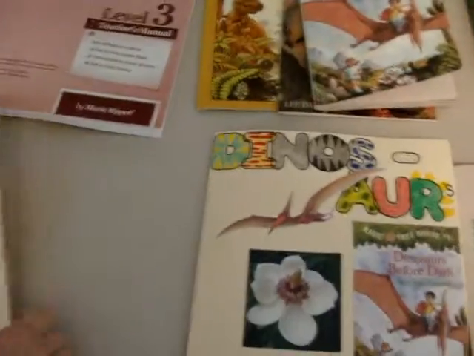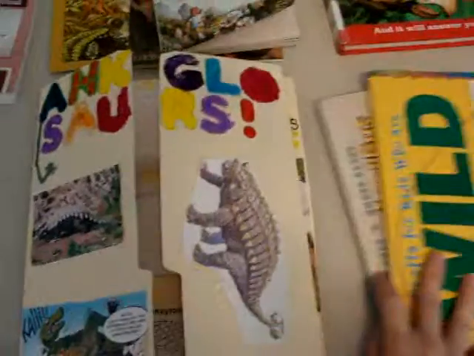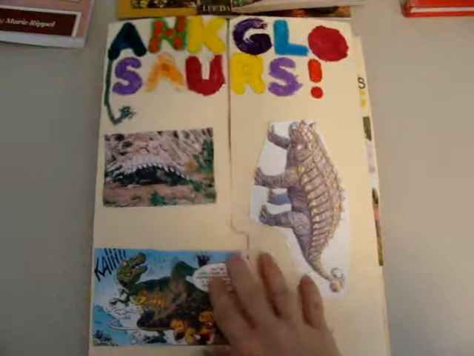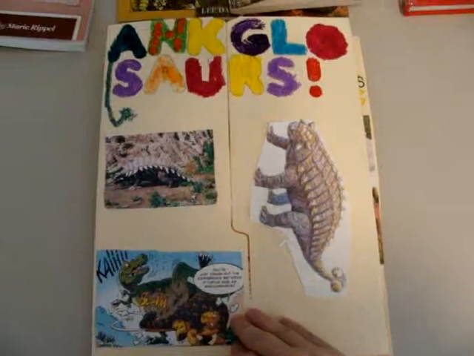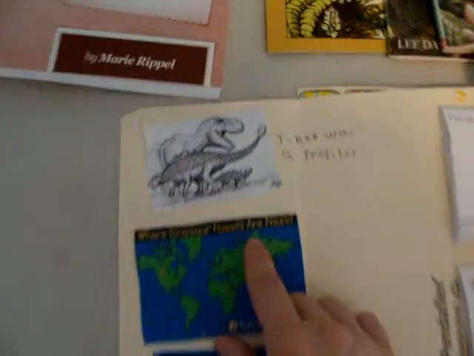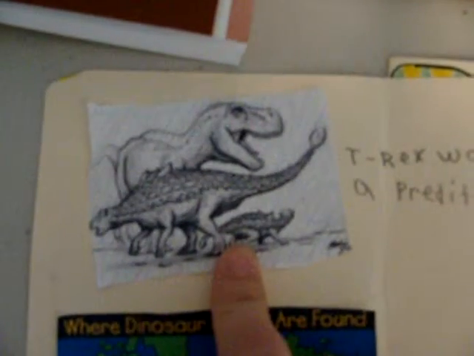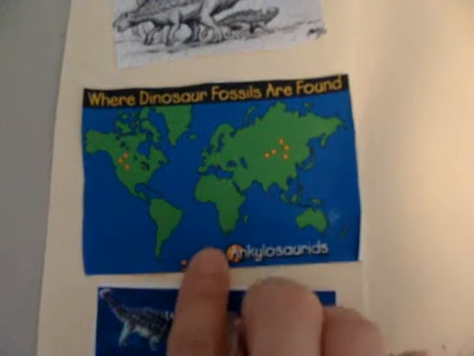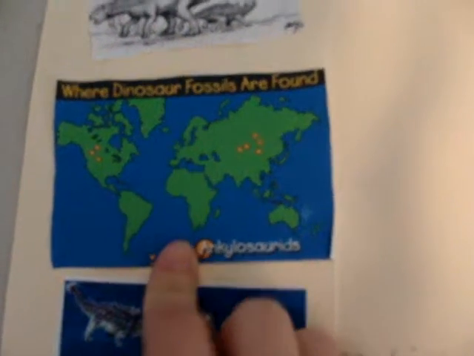Now for a special project, I had my son pick out a dinosaur that he wanted to do his own lap book on. And from there, I gave him a list of what I wanted the lap book to have. I wanted what the Ankylosaurus' predator was. I wanted where the Ankylosaurus fossils had been found.